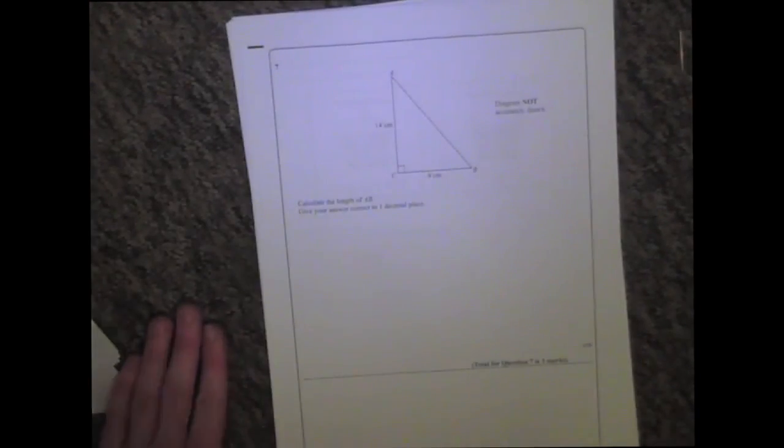So now we're asked to find a length of a triangle, and the first thing that I notice about that triangle is it has a right angle in it. It's really important information as we come to solve this. So I'm having a look at it. It says calculate length AB and give your answer to one decimal place.